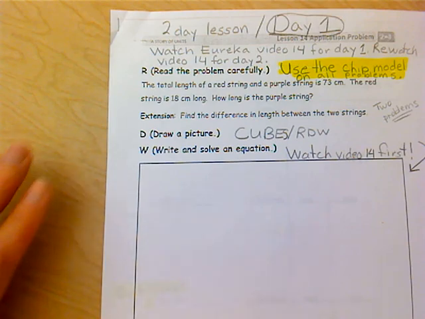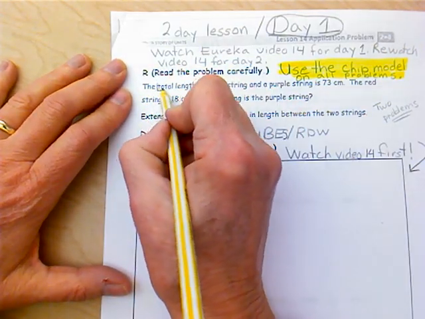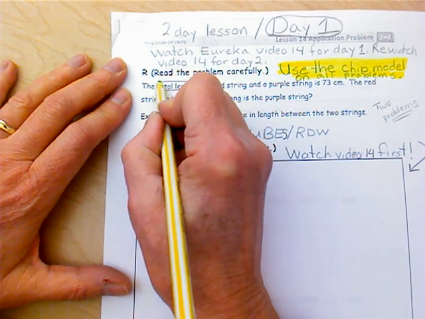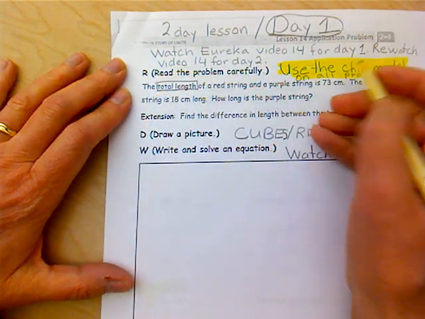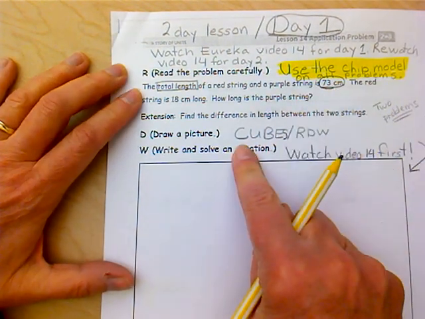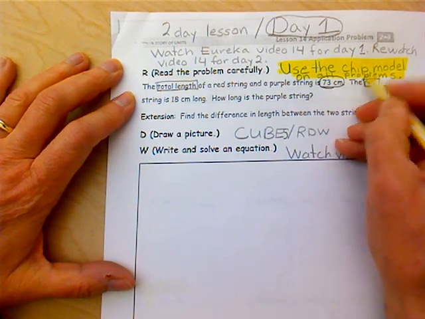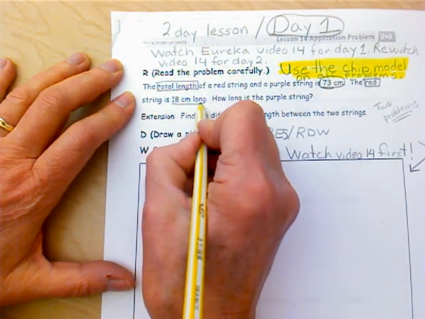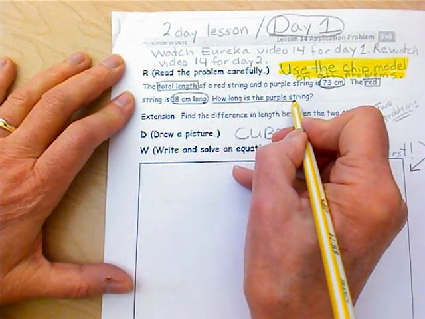Yes, so we're going to read our problem. The total length of the string, that was a key word there. The total length of the red string and the purple string is 73 centimeters. So we're circling that number. The red string, that's going to be important for us to know. The red string is 18 centimeters long. How long is the purple string?